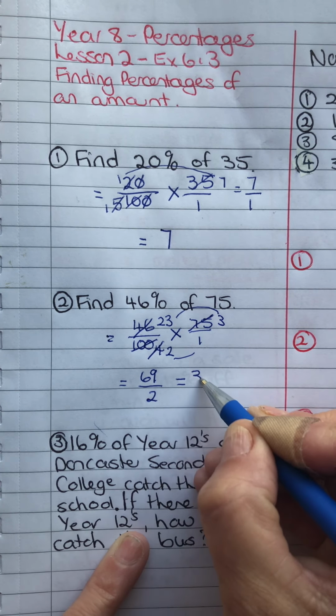Now from here, if you wanted to put that in your calculator, that's absolutely fine. If you put that in your calculator, you would get 34.5. Either of those are correct. Okay, so once you get to this stage, please use your calculator, but you need to show this in your working out today. Right, what if we get a worded problem?